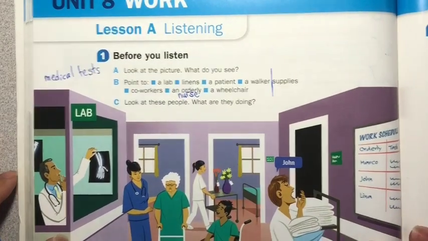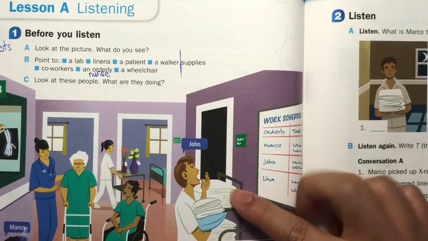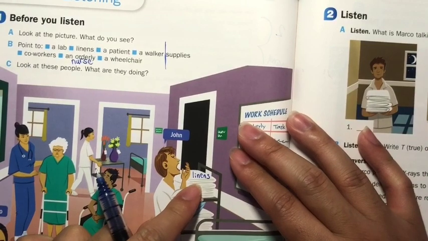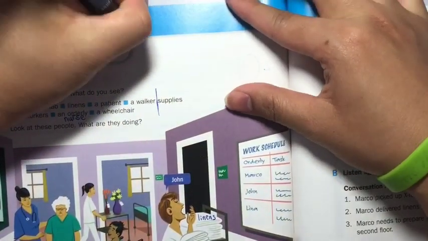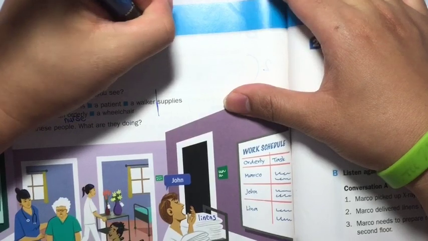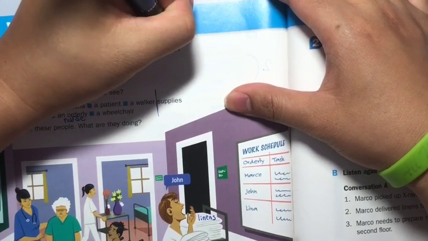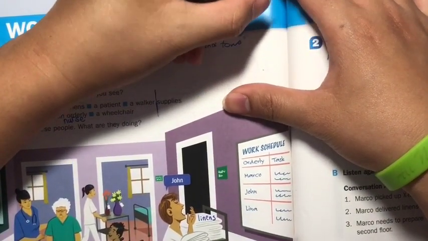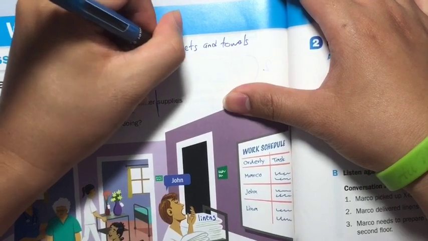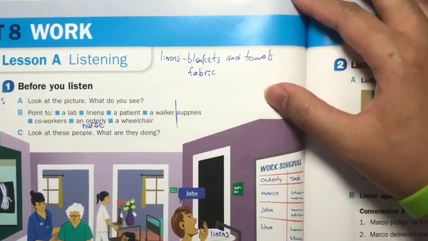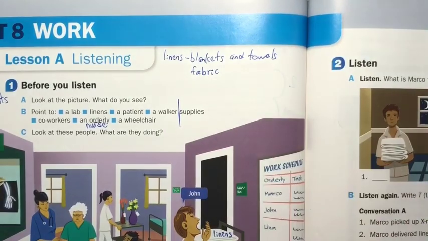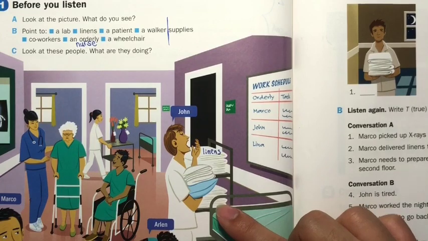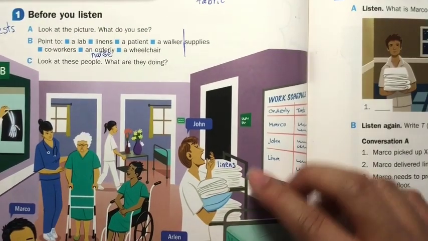Linens. Linens are blankets and towels. Or they are fabric. Linens are blankets and towels or fabric. So here we have blankets or like bed sheets maybe, or towels, I don't know, but they're linens.